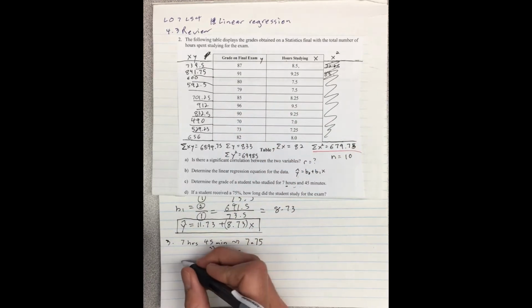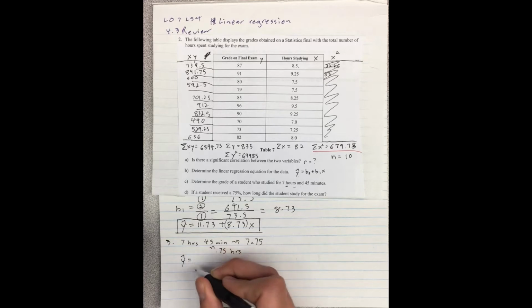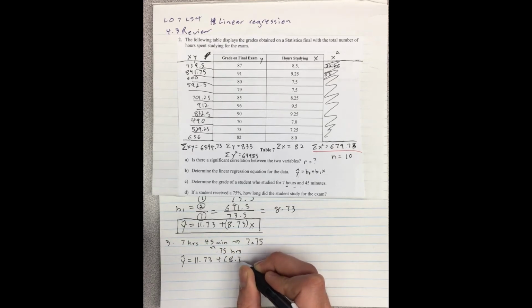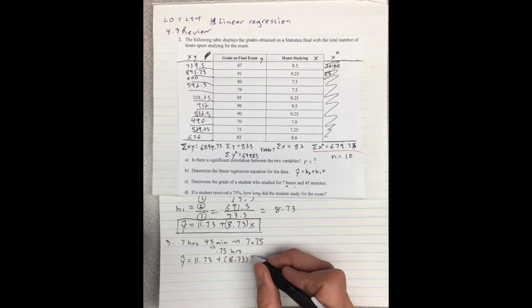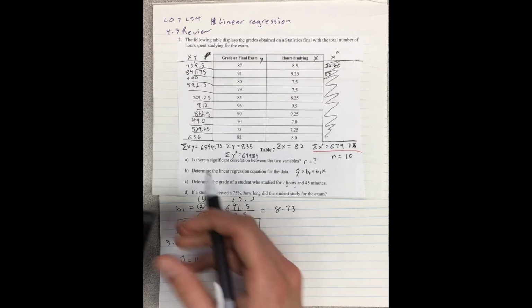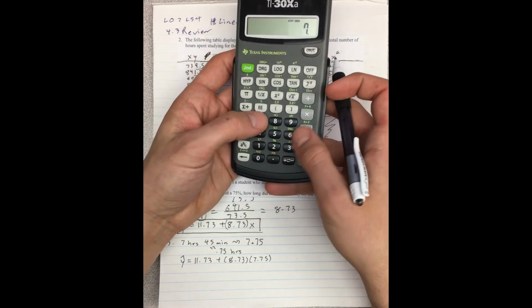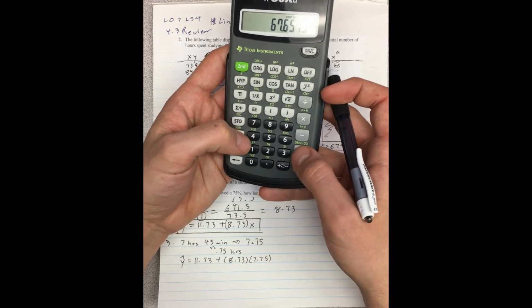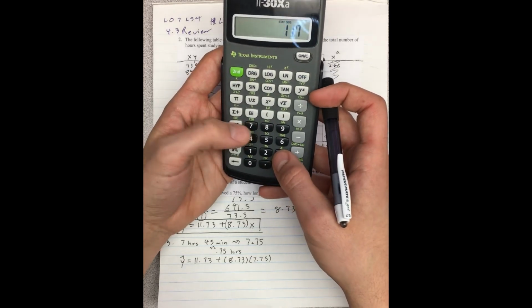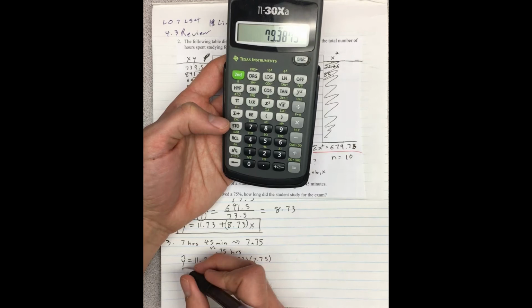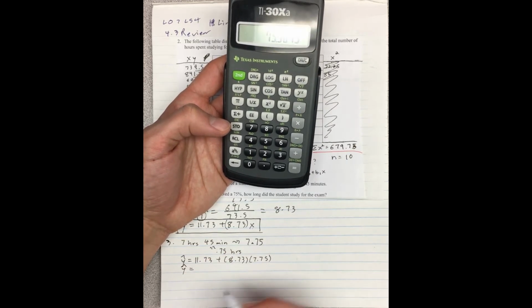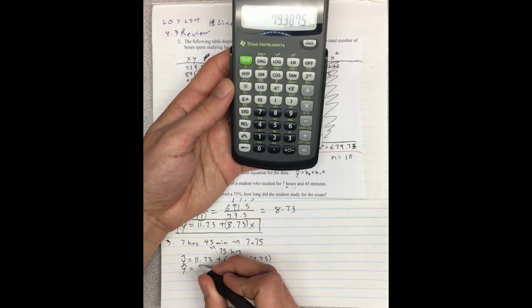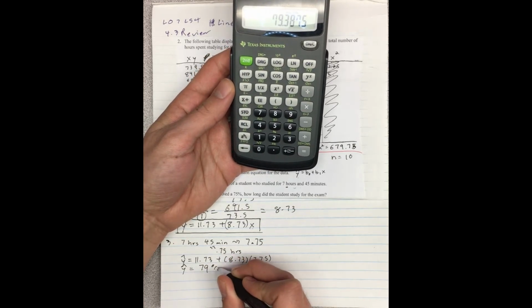So y hat is 11.73 plus 8.73 times 7.75. The predicted grade, if you study for 7 and 3/4 of an hour, is 79%.